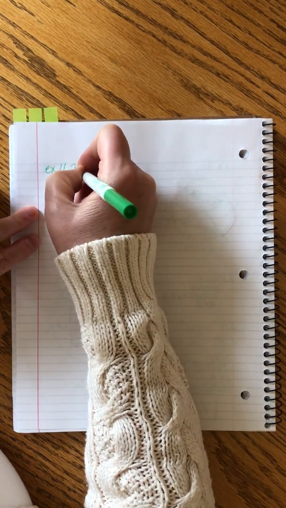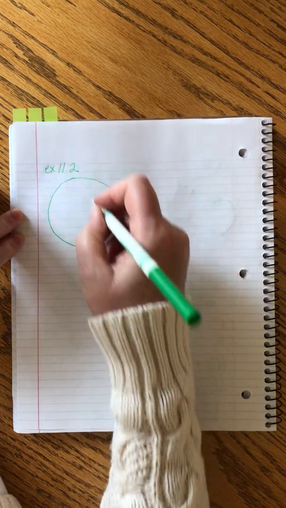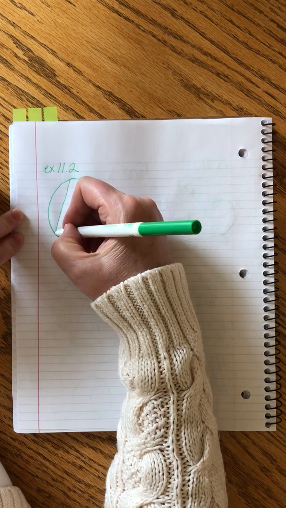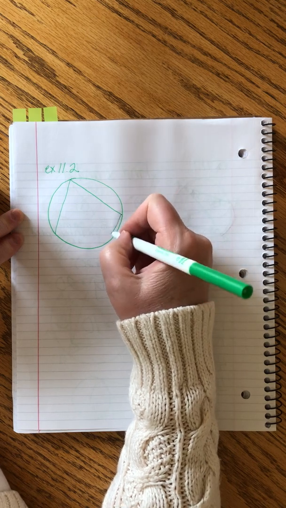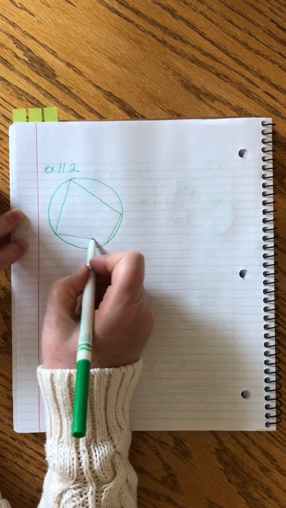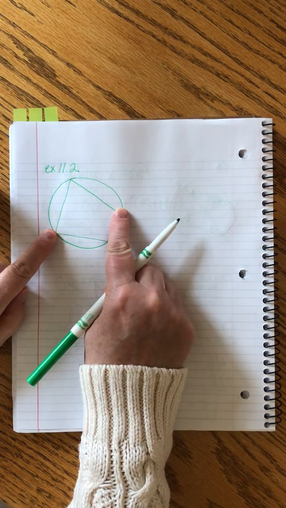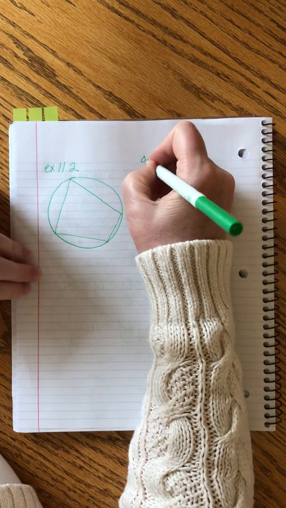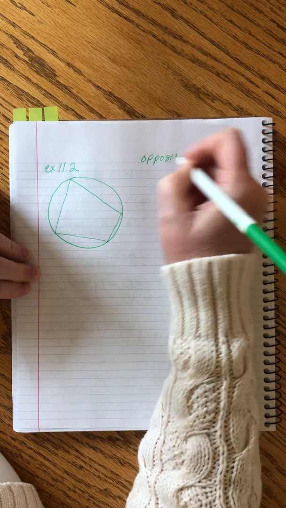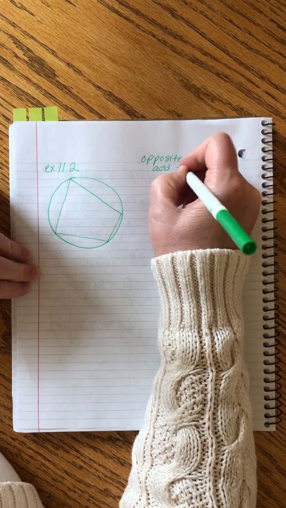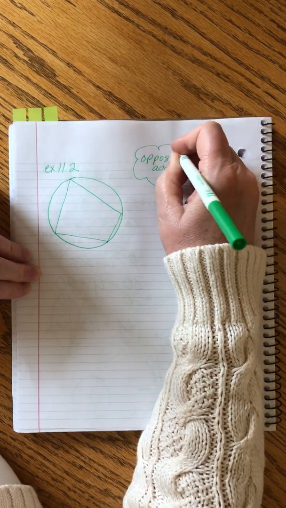Example 11.2. Another pretty picture. I hope you're in the mood to draw today. These quadrilaterals are wonky. When we draw an inscribed quadrilateral, they don't have to be perfect. In fact, they're supposed to not be perfect. All right, and I remember that the deal here is that the opposite angles add to 180. So I'm just going to write that down. I don't want to forget.